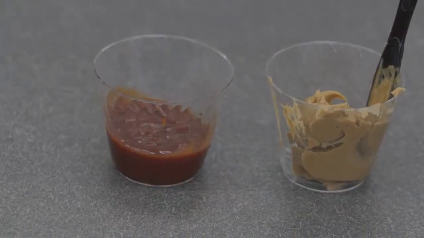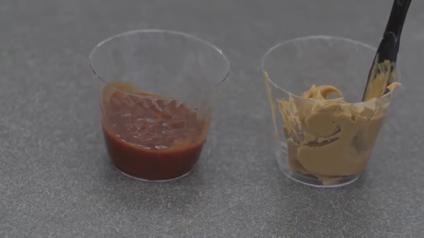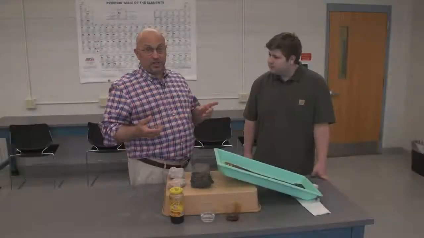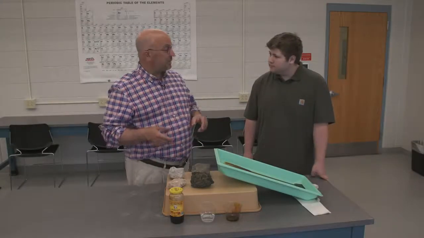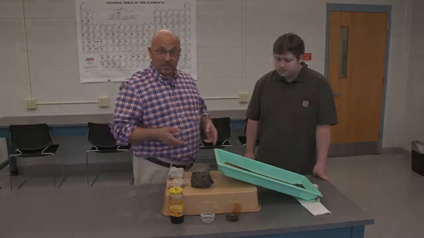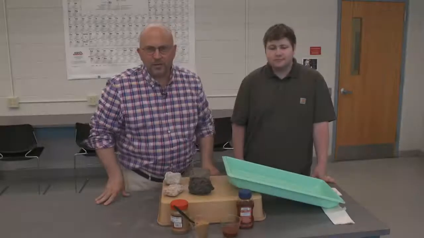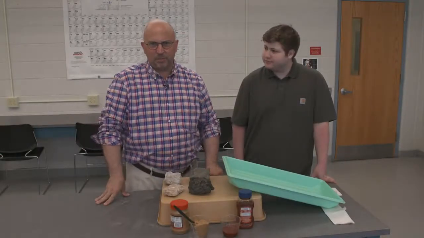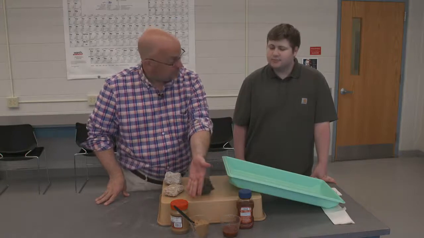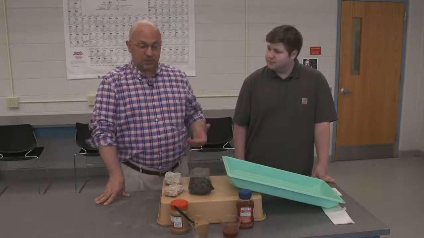Peanut butter, yeah, sure. And speaking of peanut butter, we want to repeat this with peanut butter and another thing that you might have in your kitchen, and that's ketchup. So we're going to compare the viscosities of ketchup and peanut butter. We're just going to clean this up first. So we're going to repeat this little demonstration, except that now we're going to use ketchup and peanut butter, some of the things that we mentioned before.